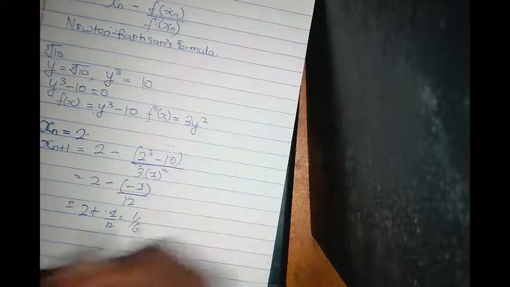We have 2 over 12, which is 1 over 6. If you press 1 over 6 in your calculator, you should have 0.1667. So we have 2.1667.